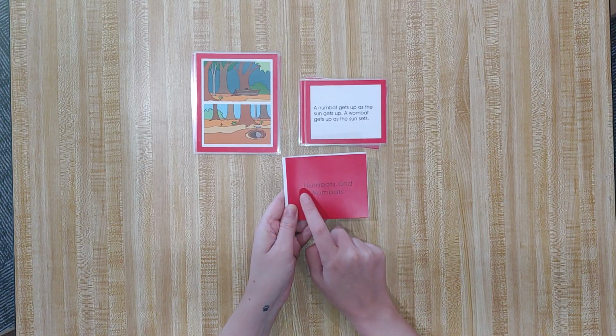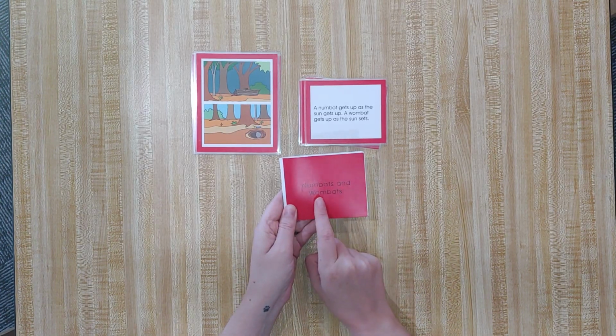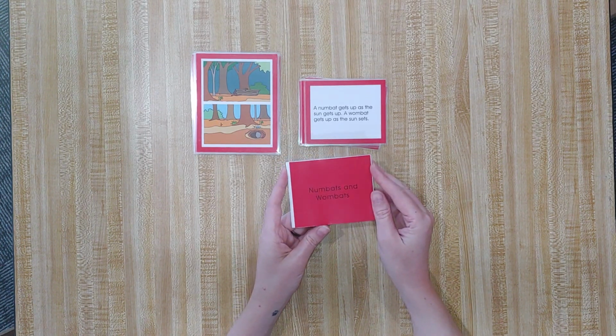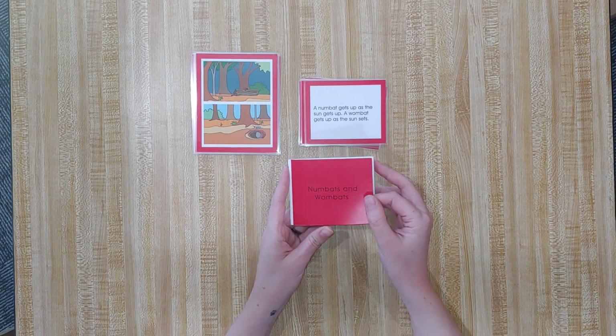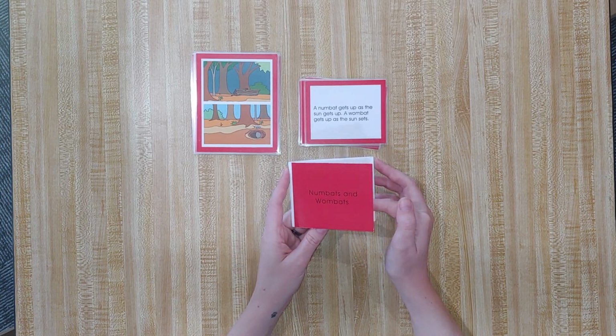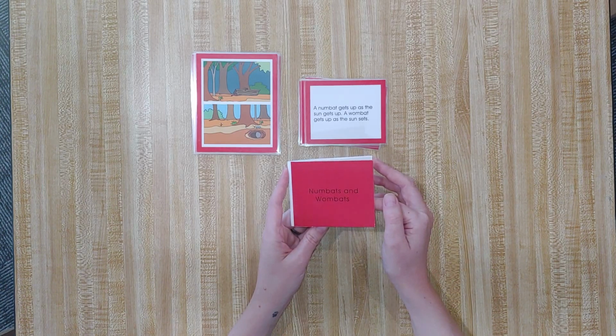This book says Numbats and Wombats. If you can, please try to read this work out loud to someone. It could be a sibling, it could be a parent. If you can't all the time, just read it out loud to yourself, but practice reading these words out loud.